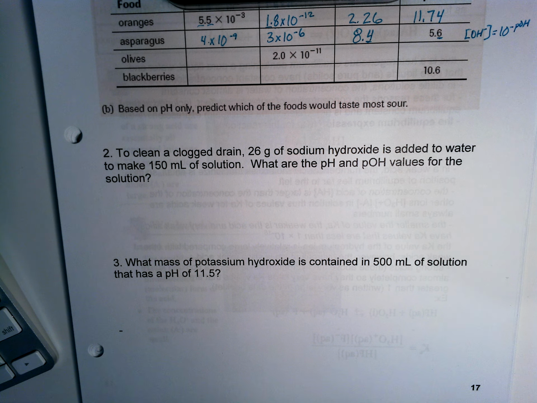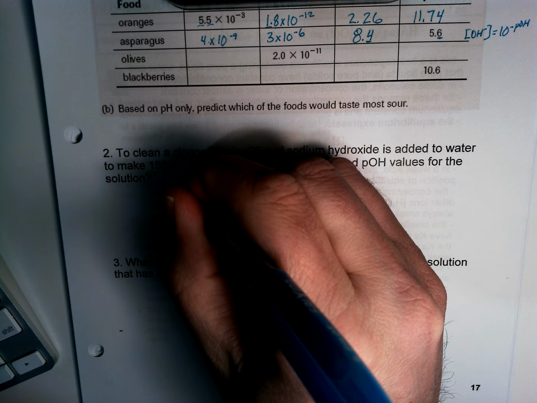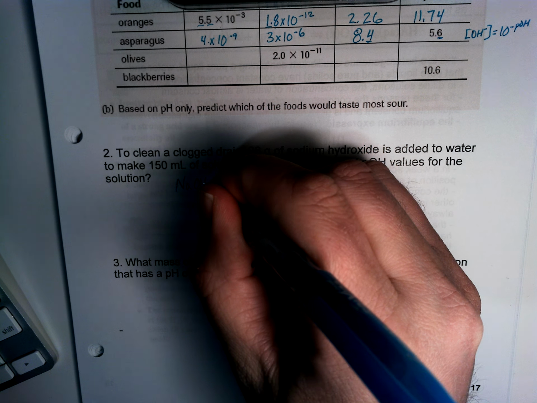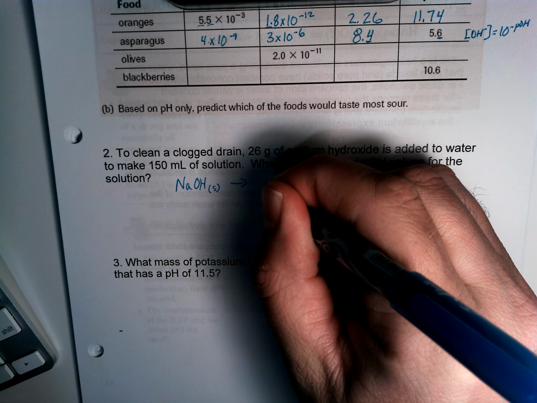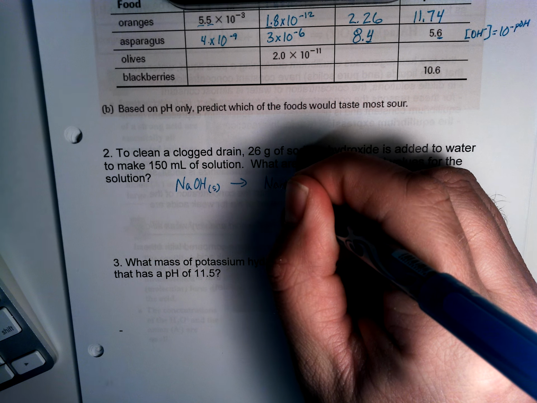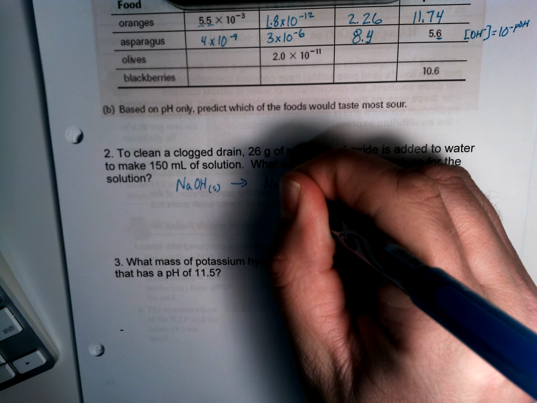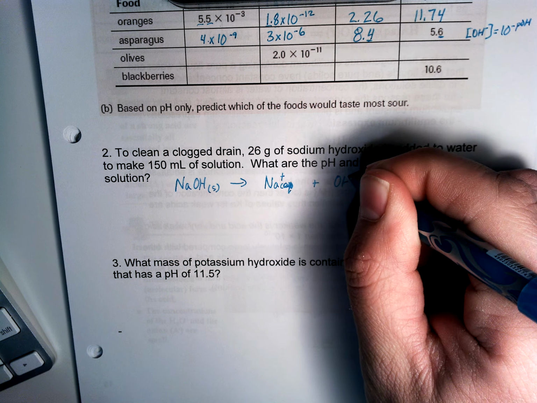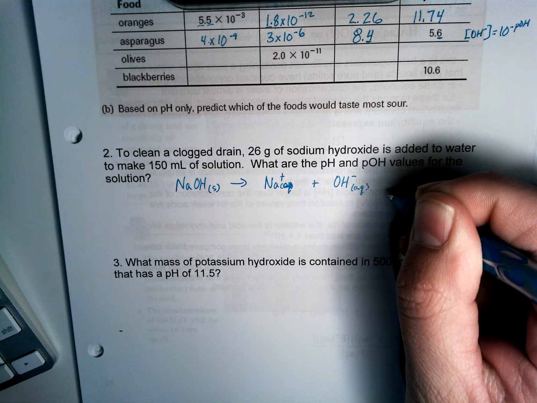To clean a clogged drain, 26 grams of sodium hydroxide is added to water to make a 150 milliliter solution. What are the pH and pOH values for this solution? Again, we want to write down what's happening here. Sodium hydroxide is added to water, producing aqueous sodium ions and aqueous hydroxide ions.